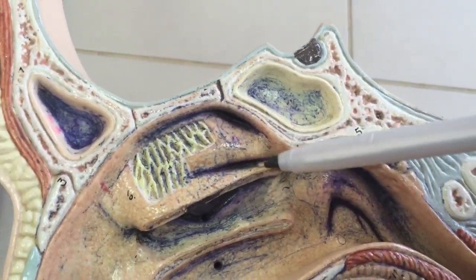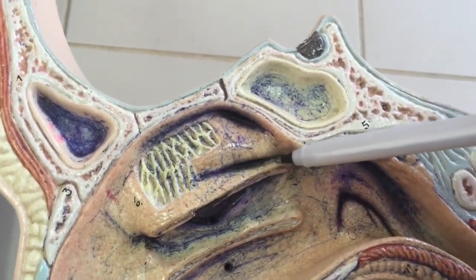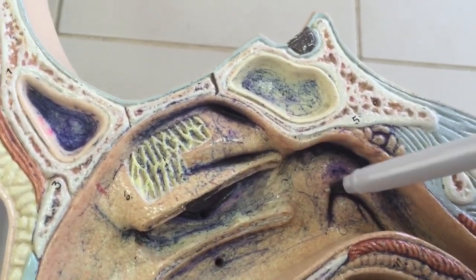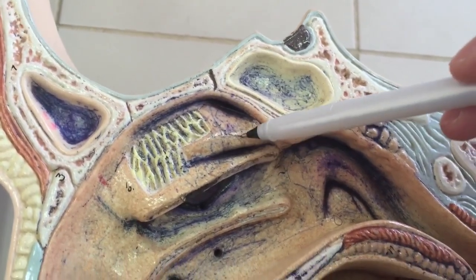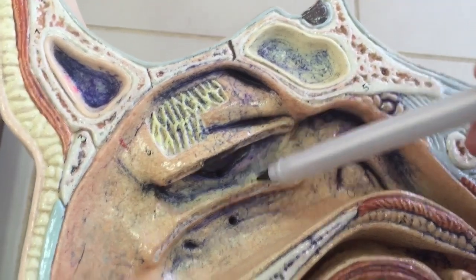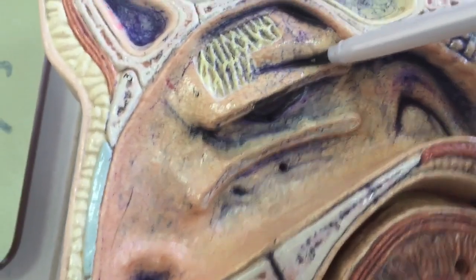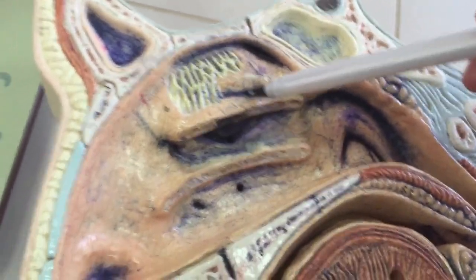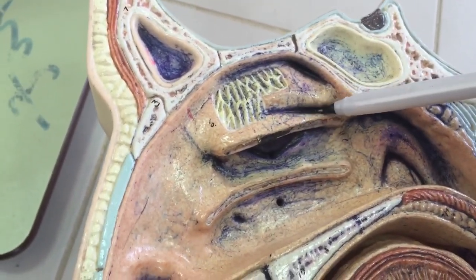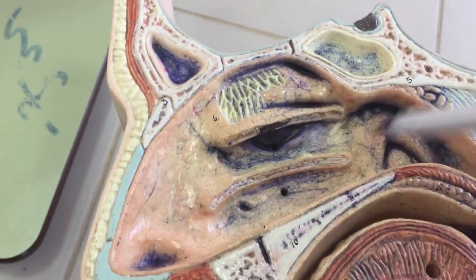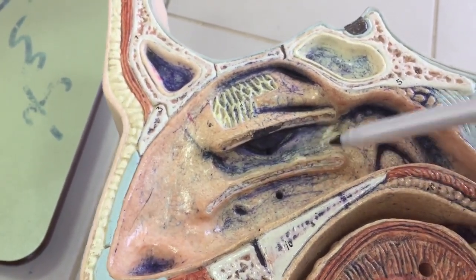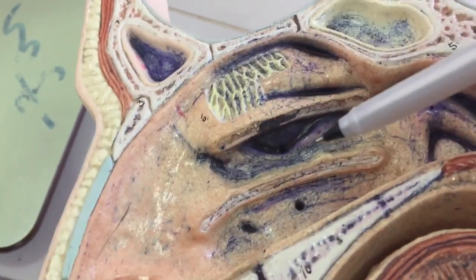Here this is the superior meatus. This is the superior concha, the middle concha, and the inferior concha. So we have inferior, middle, and superior meati. The superior meatus for posterior ethmoidal air sinuses. In the middle meatus we've got some structures.